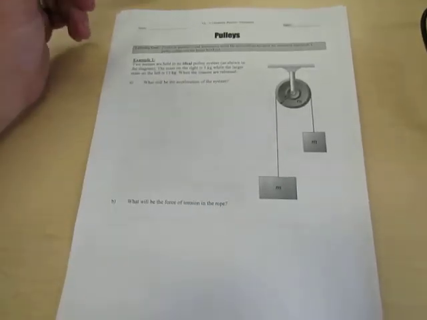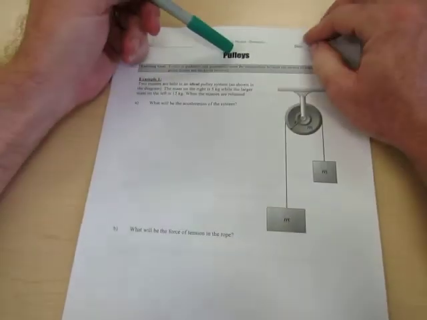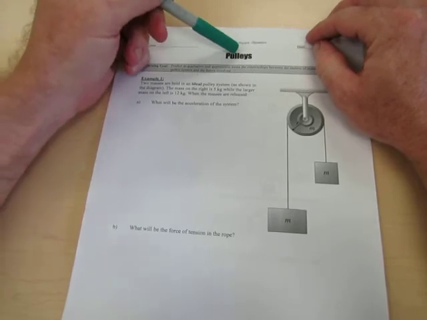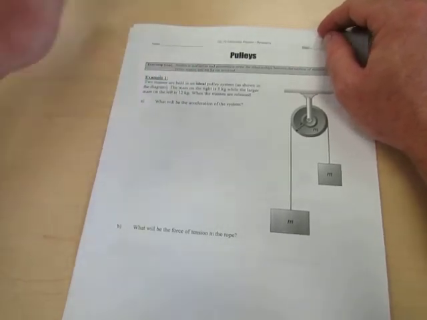I can't believe this, guys. We are on the topic of pulleys. This is the last topic that we have to do in forces, in dynamics.